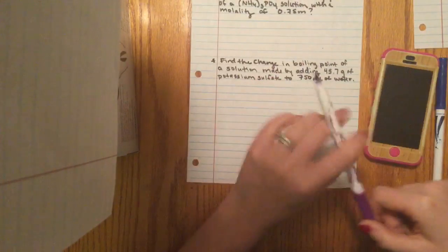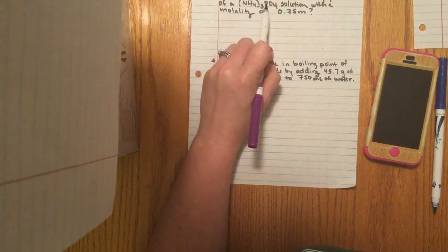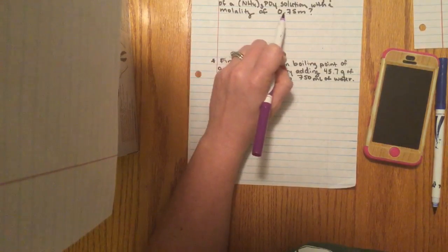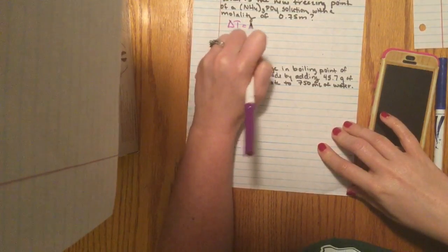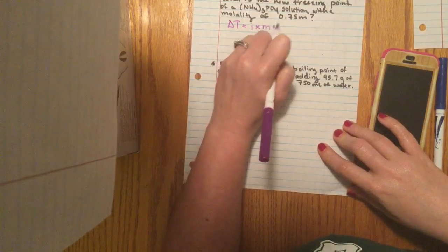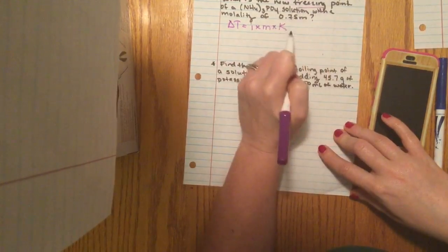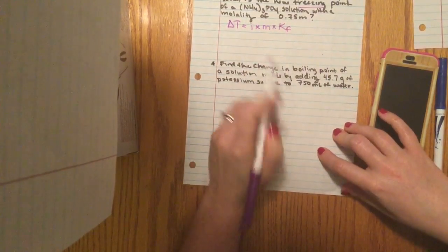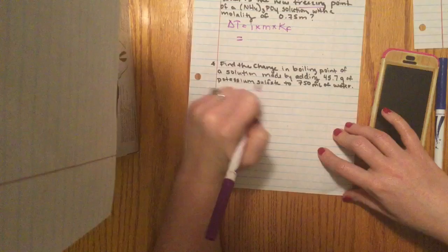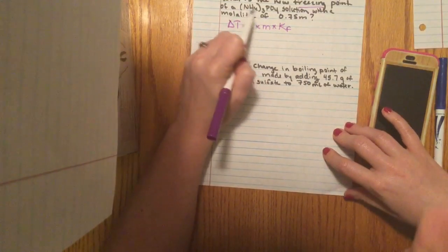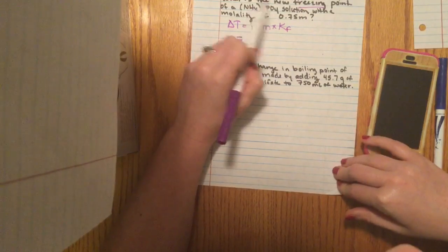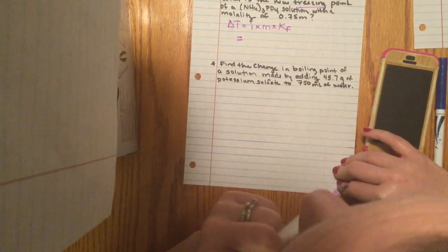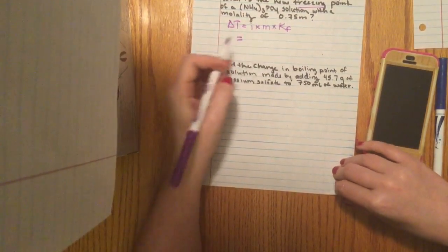Okay, so it says, what is the new freezing point of an (NH4)3PO4 solution with a molality of 0.75? So I know delta T equals I times M times K. This time it's going to be KF because we're dealing with the freezing point. So let's look at my I. My I is my ionization factor. NH4, that's on the back of my periodic table, that's a polyatomic ion. So is PO4. Since they're polyatomic ions, I know they're going to break into parts.